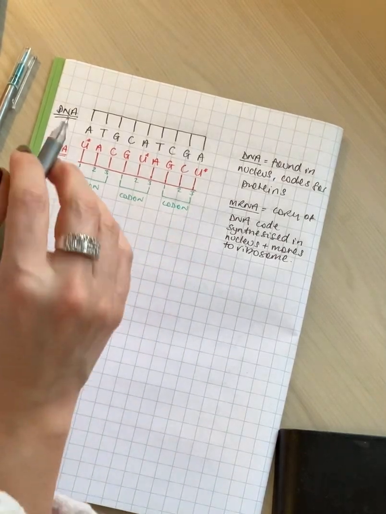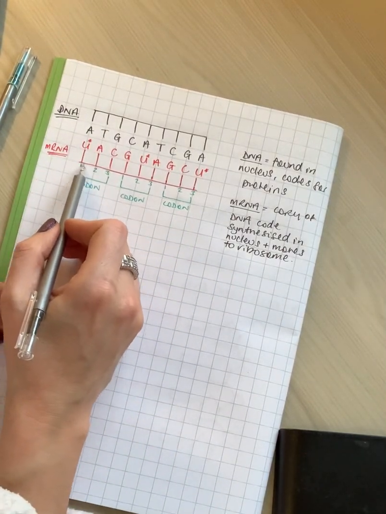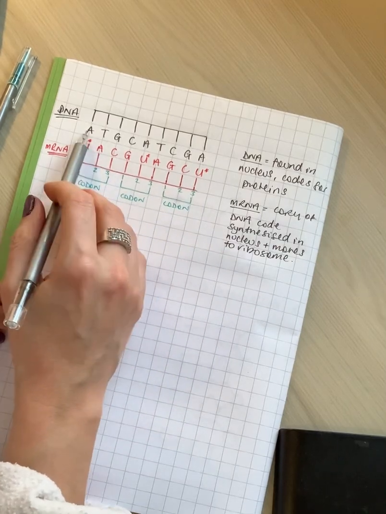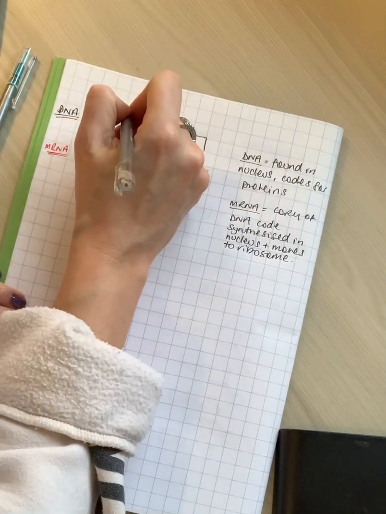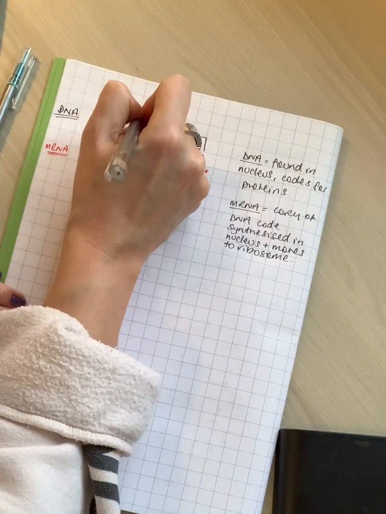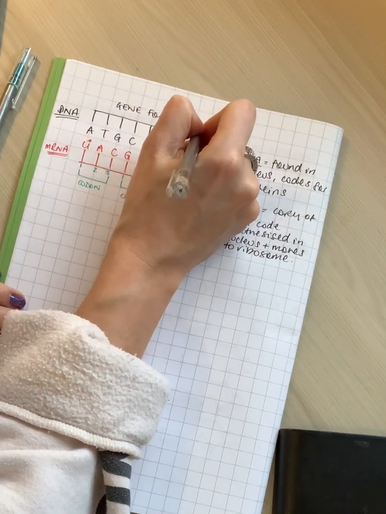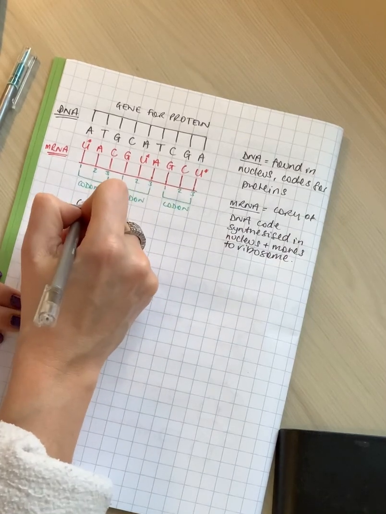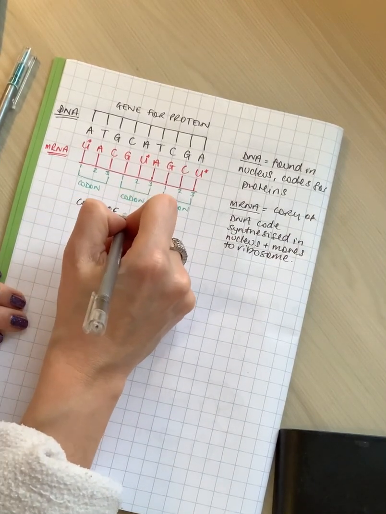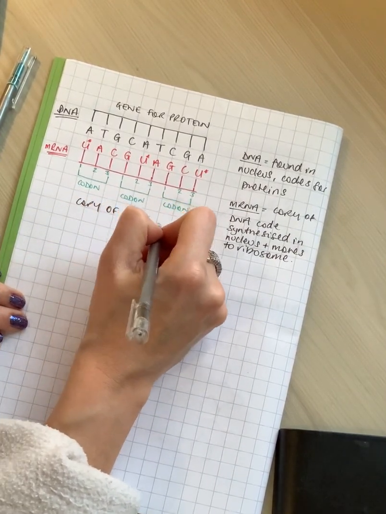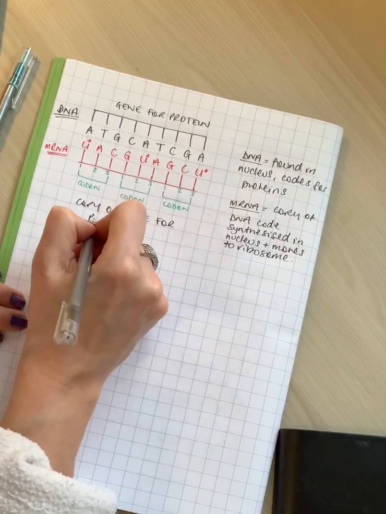So the essence of messenger RNA is it makes a copy of this specific gene. So this is what we want: gene for protein. And this is a copy of the gene for protein.